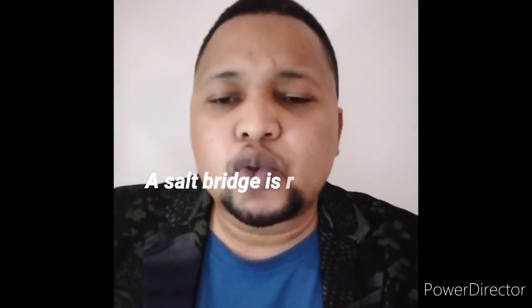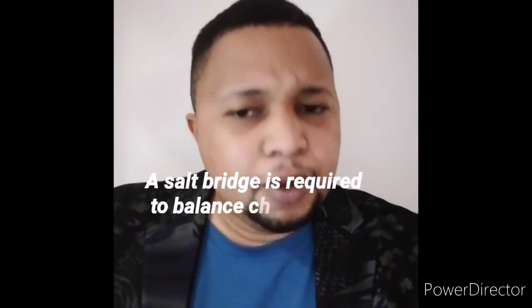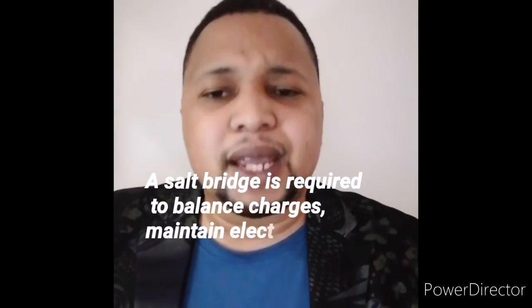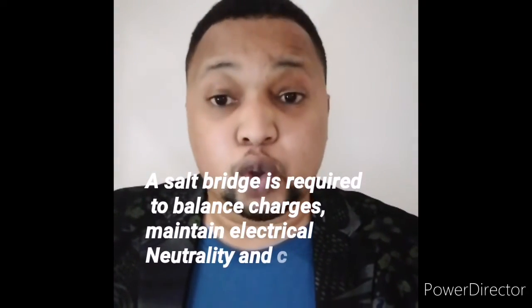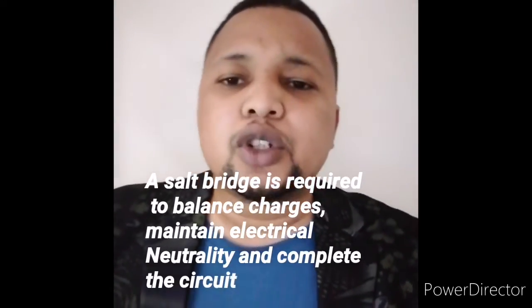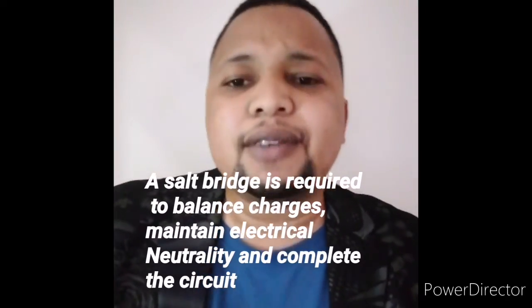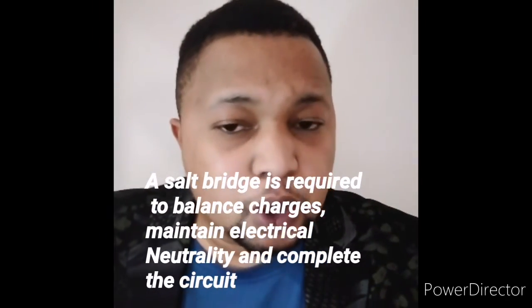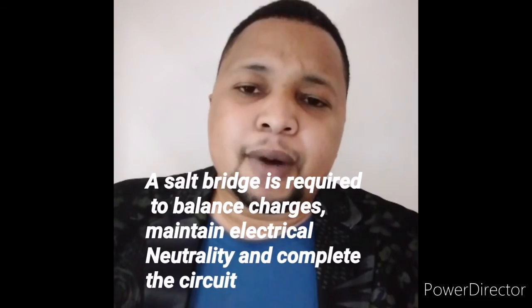Now, what would be the solution to this problem? The solution to this problem is the salt bridge. That is why we have a salt bridge. In most cases, a salt bridge is made up of a salt solution, and obviously a salt solution will have a positive and a negative ion. Now think about it.